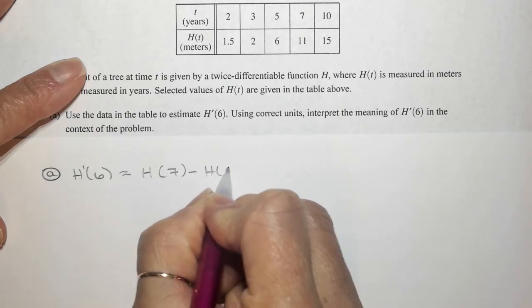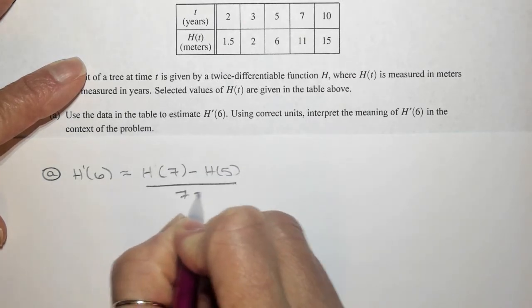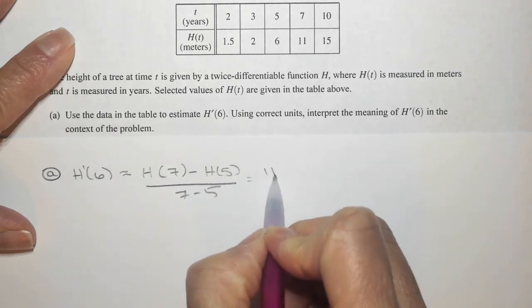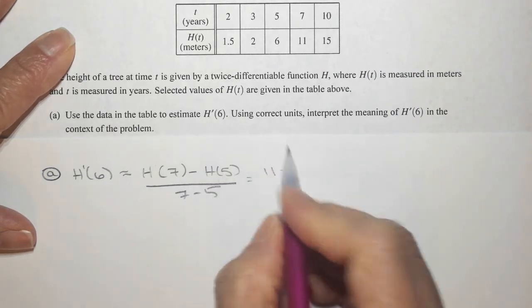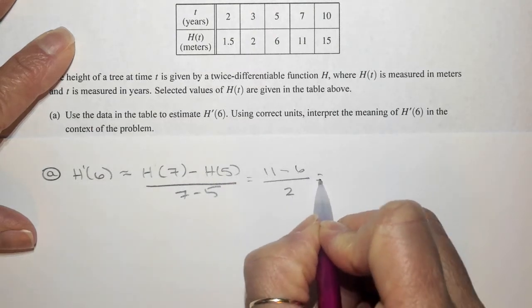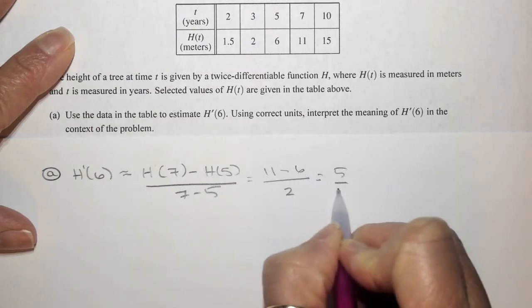minus h of 5 over 7 minus 5. So h of 7 is 11, h of 5 is 6 from the table, and this is over 2. So what we have here is 5 over 2.